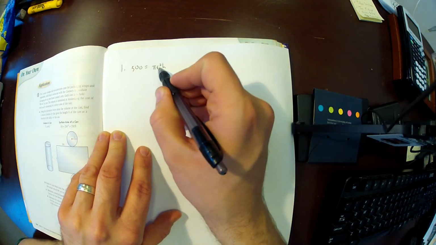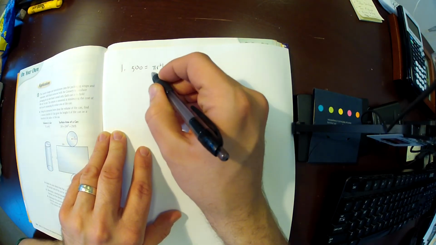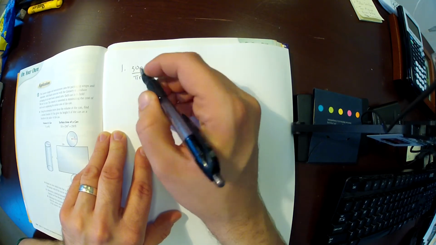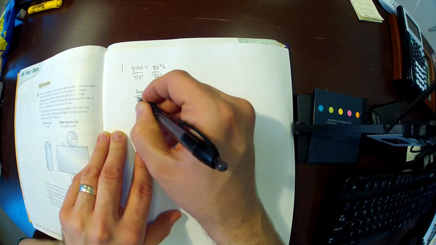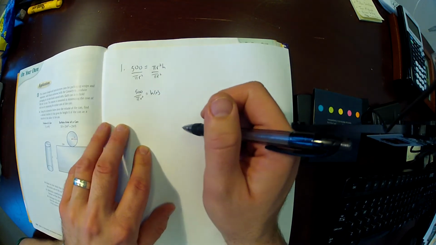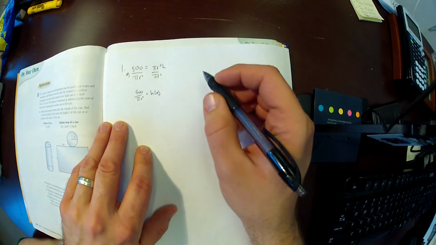We'll do that by dividing out the pi r squared, all in one big motion here, which leaves us that 500 over pi r squared is equivalent to h of r. So that is our first equation for the volume.